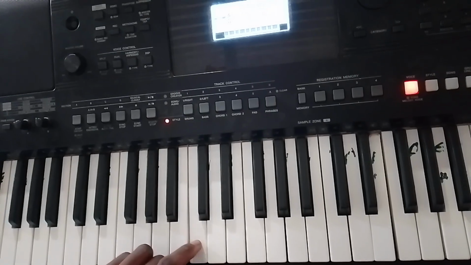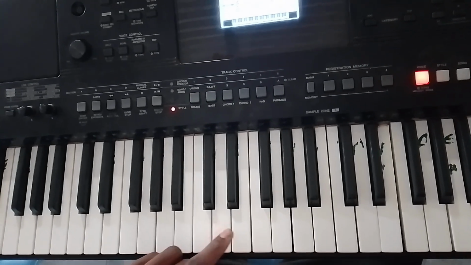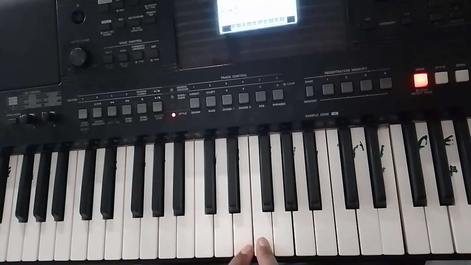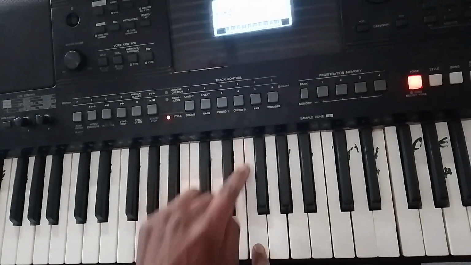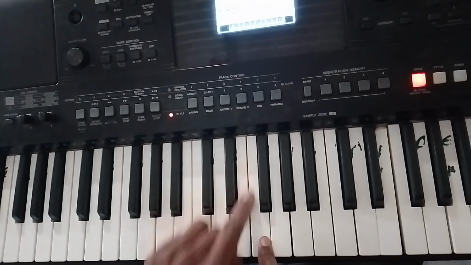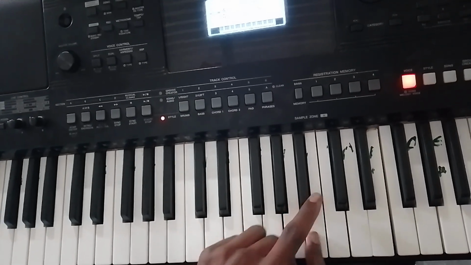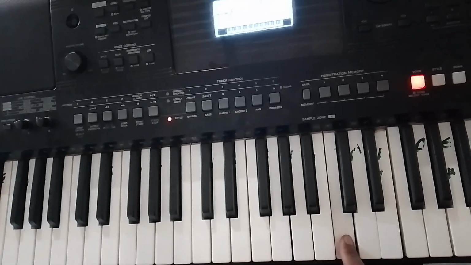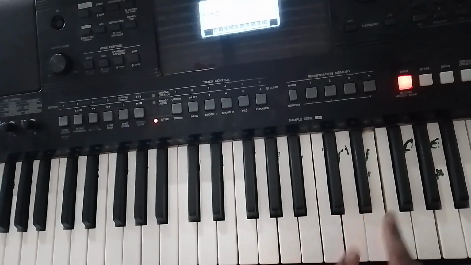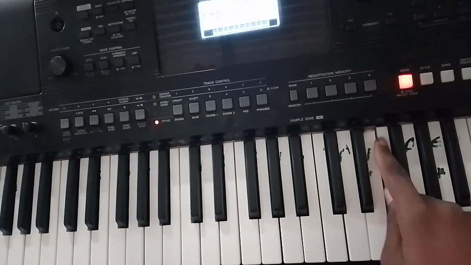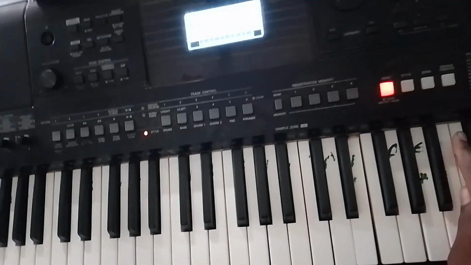So we do tone, tone, and then here is semitone, because there is nothing here. Then tone, tone, tone. There is nothing here, semitone.